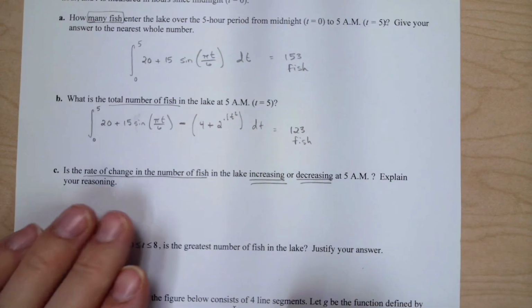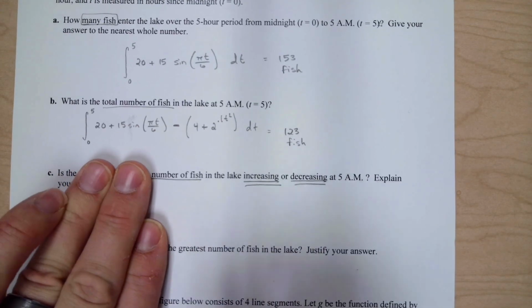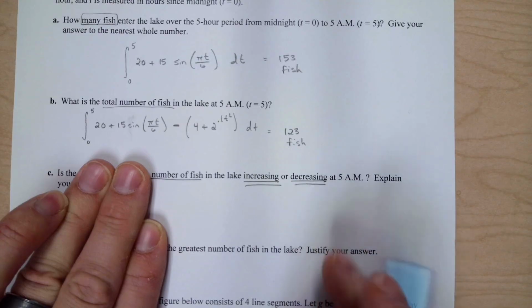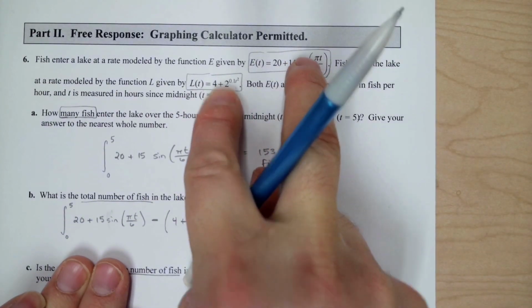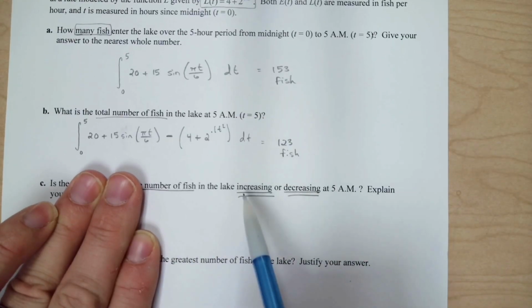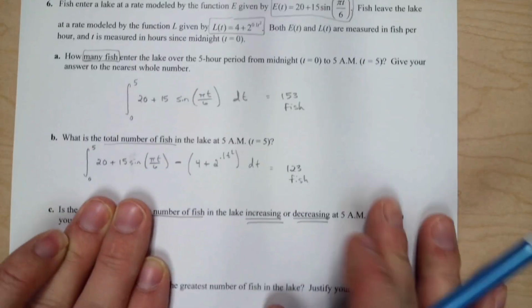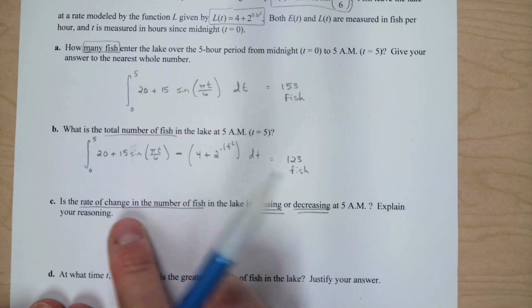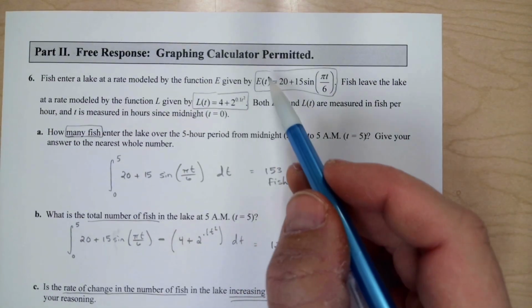I want you to know that if this didn't say rate of change, if it said is the number of fish in the lake increasing or decreasing, I would simply use these equations because these are already rates. So if it said, is the number of fish increasing or decreasing, these two equations would give us an answer. But because it brings up the rate of change, increase, decrease, now I want to actually differentiate these two.